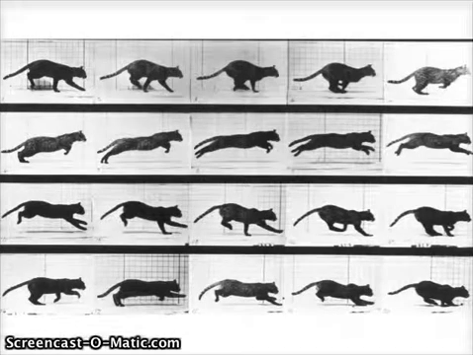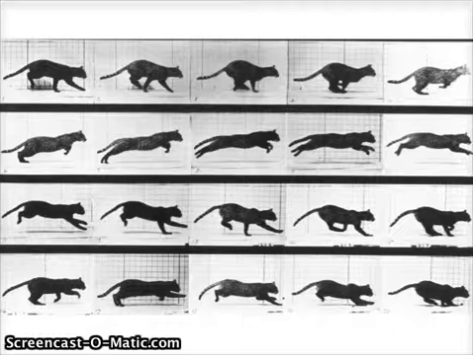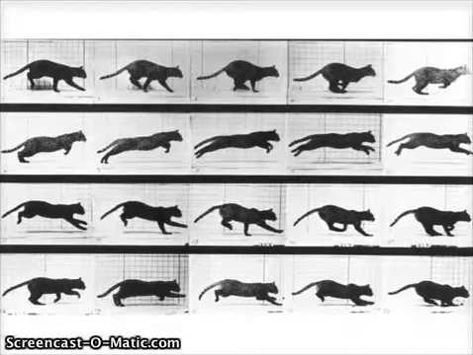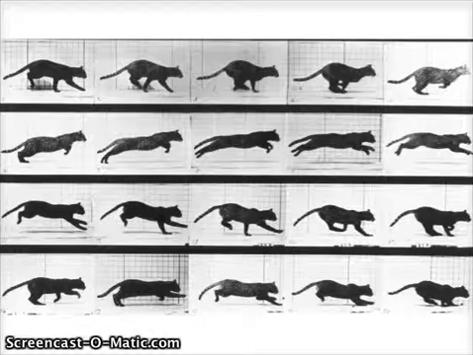So this guy, Leland Stanford, commissioned the guy who took these pictures, the pictures in your textbook, a guy named Edward Muybridge. And Muybridge took the series of pictures, proved it, and actually that was the birth of film.